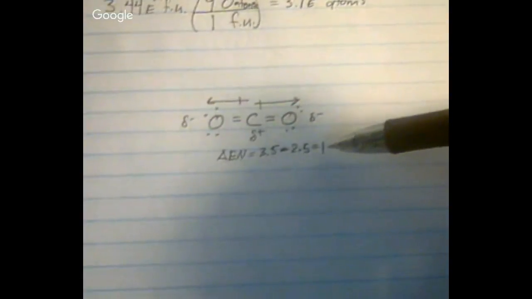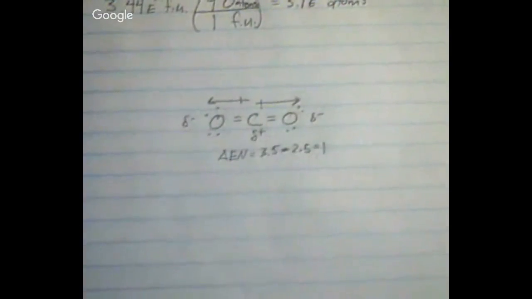So CO2 has polar bonds, because the difference of electronegativity is 0.5 or more. But because of symmetry, because these are pulling in complete opposite directions to the same degree, both oxygens having the same electronegativity, this molecule is nonpolar.